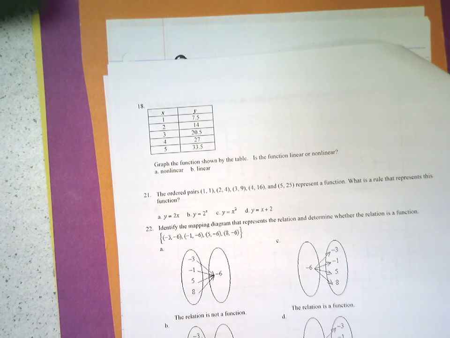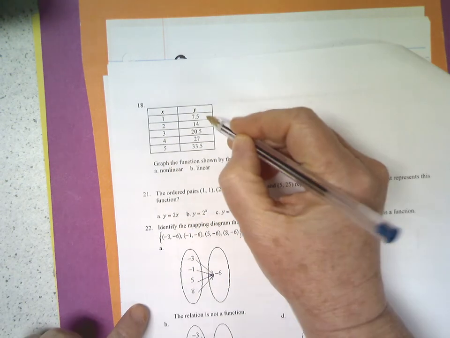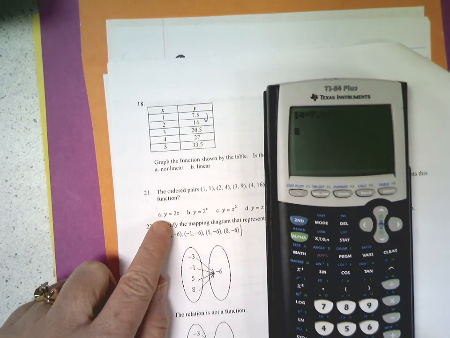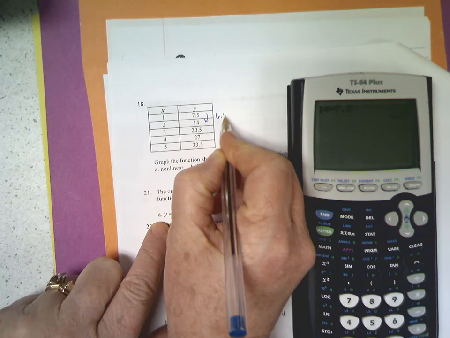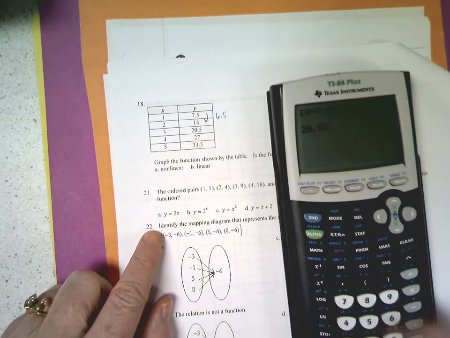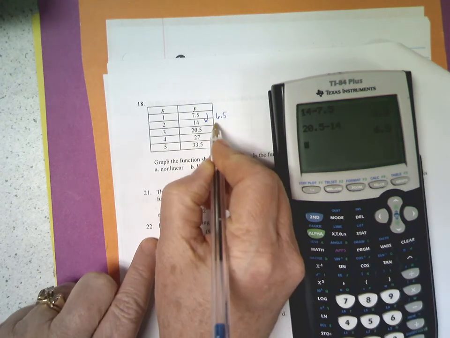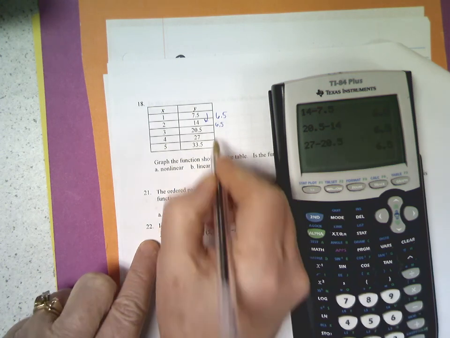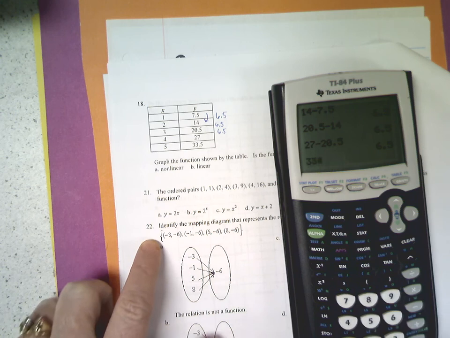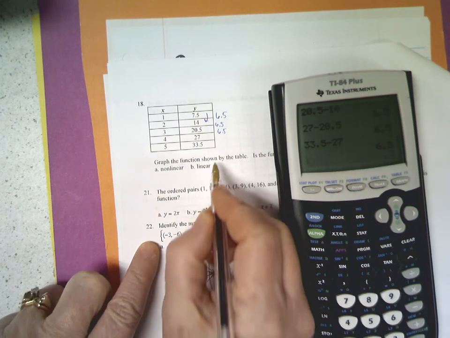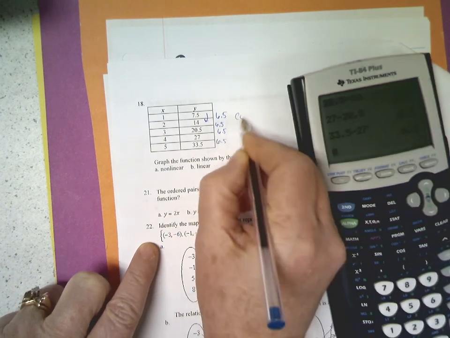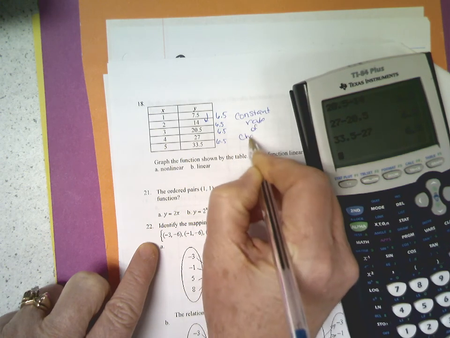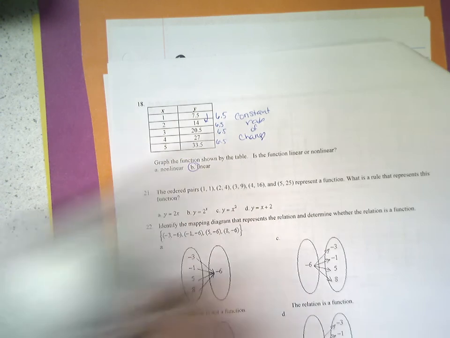We deleted some questions. So tell me this. As this goes up, how much does this go up each time? 14 minus 7.5. What's that? It's 6.5. It kind of plays tricks on your mind, doesn't it? 20.5 minus 14 is 6.5. 27 minus 20.5. 33.5 minus 27. So if it has a constant rate of change, it is linear.